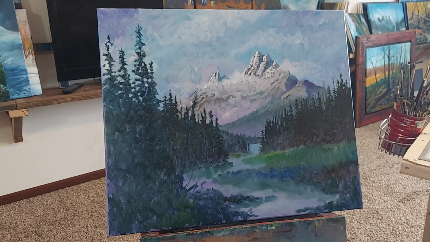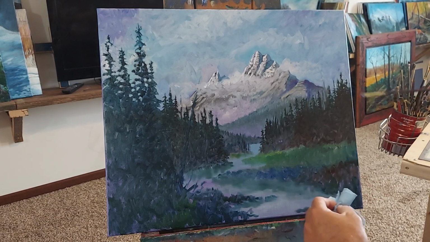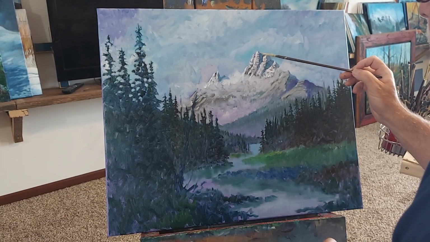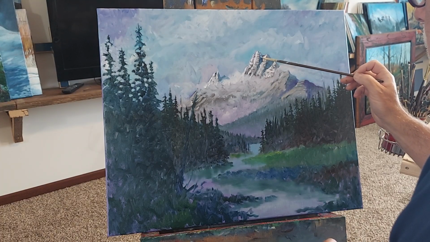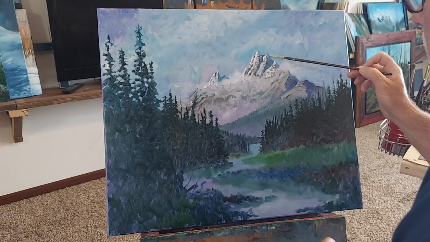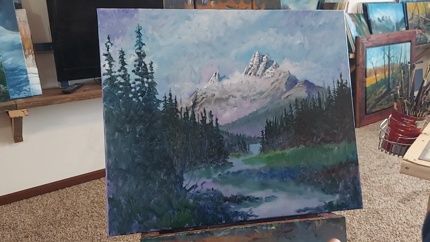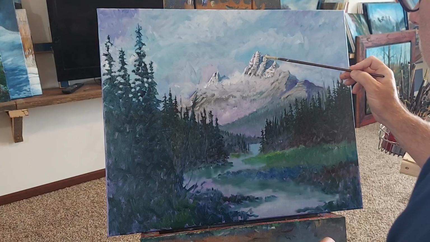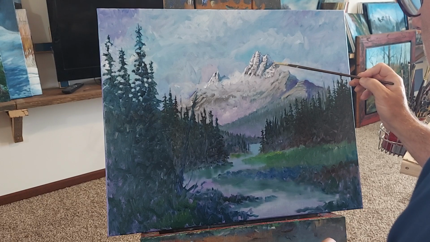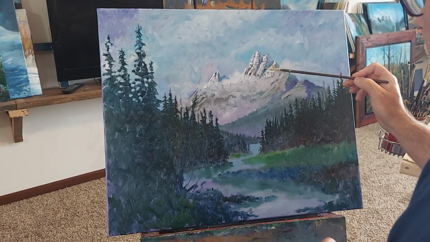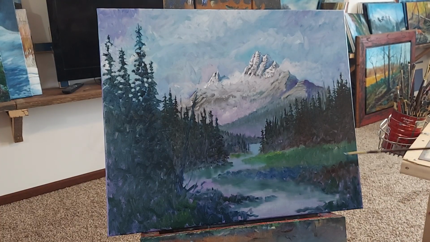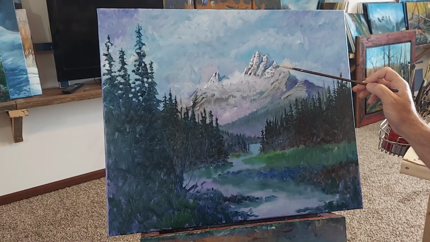All right, back in the shadows. Want what appears to be shadowed snow back there. It also helps me with the edges.